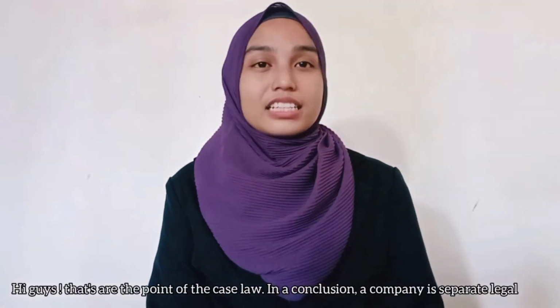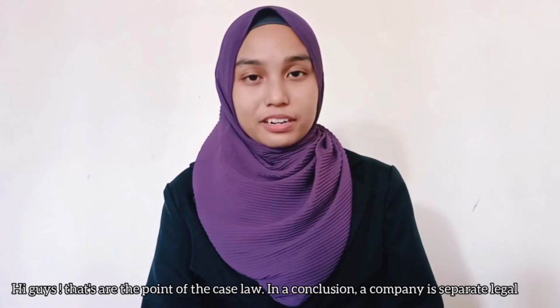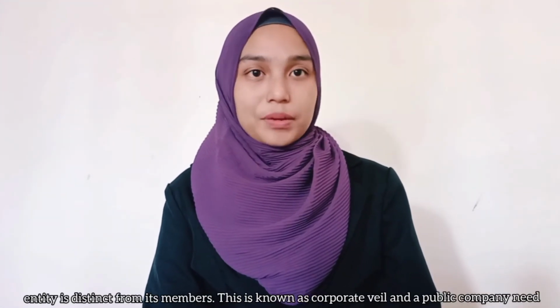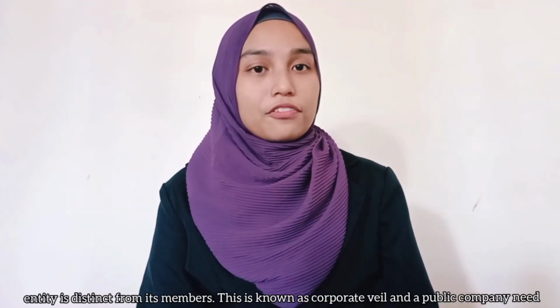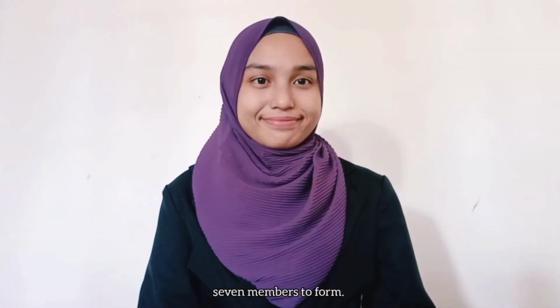Hi guys, those are the points of the case law. In conclusion, a company is a separate legal entity, distinct from its members. This is known as the corporate veil, and a public company needs 7 members to form.